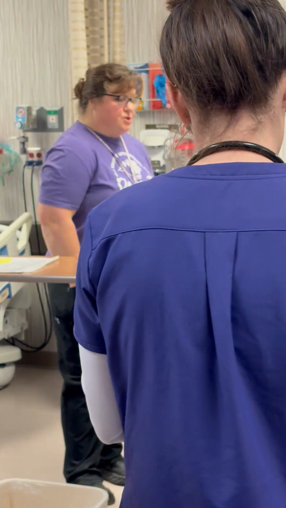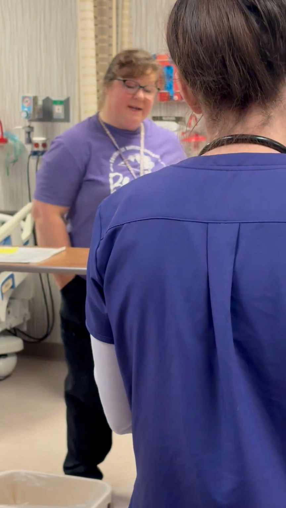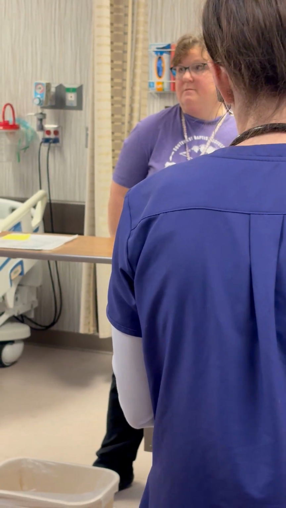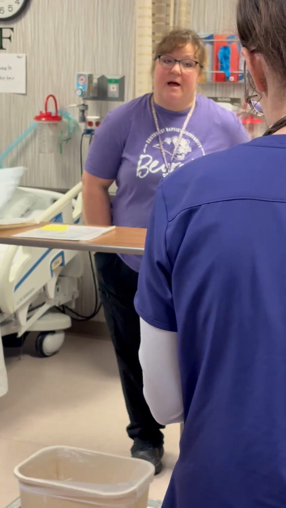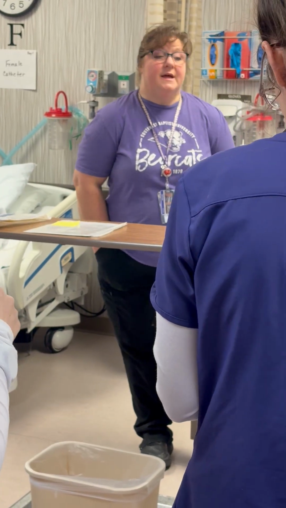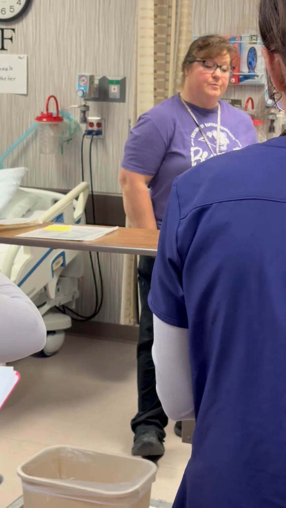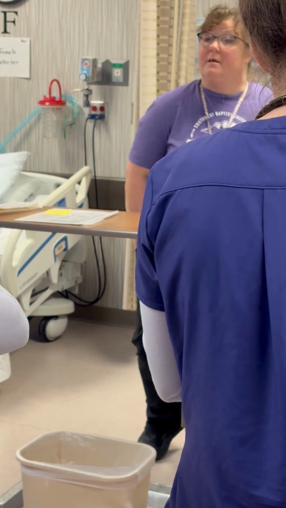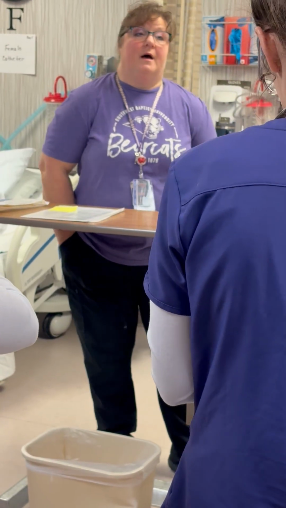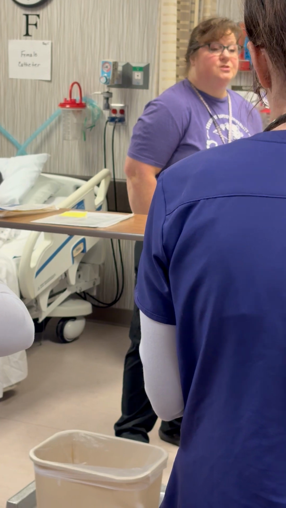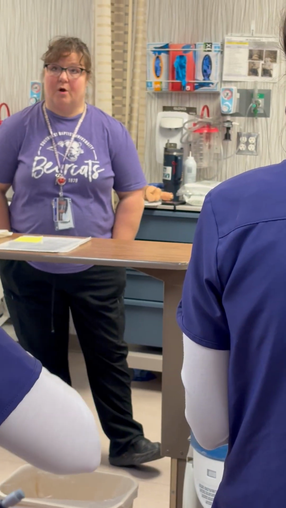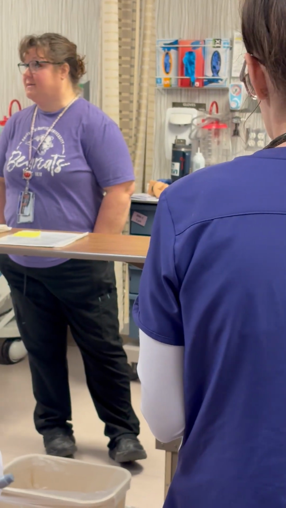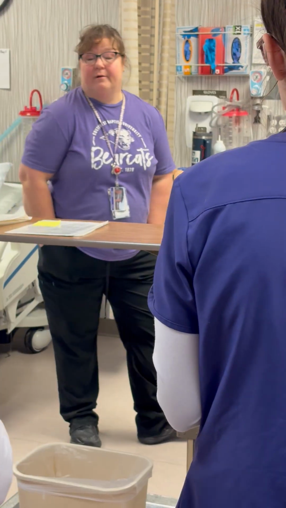Then you need to make sure that you're telling your patient what's going to happen, all right? Your doctor has now ordered a Foley catheter. It's a tube that's going to go into your bladder to drain your urine, because we need an accurate amount of urine, okay, and so that you stay nice and dry, all right? Whatever reason the doctor has for ordering that Foley catheter.